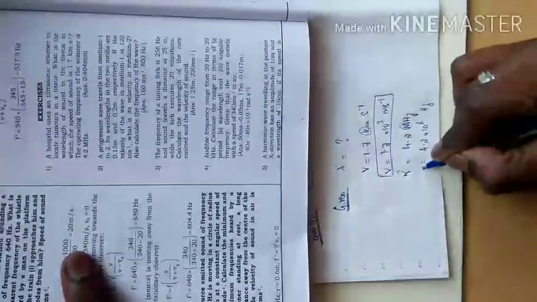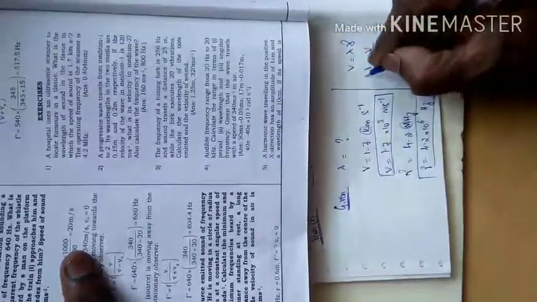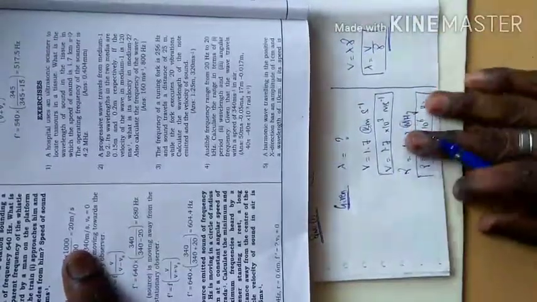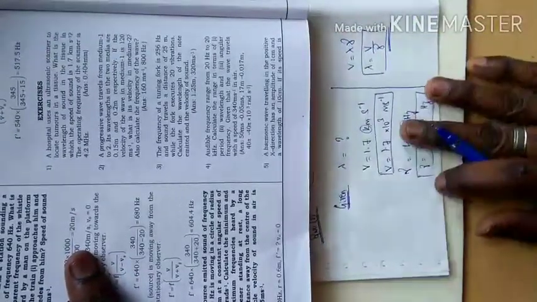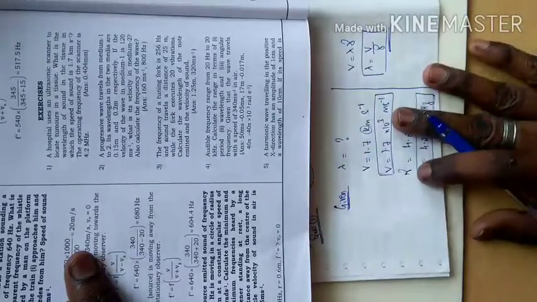10 to the power of 6 hertz. This is your frequency. Now use the formula V is equal to lambda into nu, and I want you to calculate the lambda. Lambda is equal to V by nu. Just do it and let me know. Is that clear? This is homework, very simple. I myself have given the given. I want you to carry this given and do the problem. Is that clear? Going to the next problem.